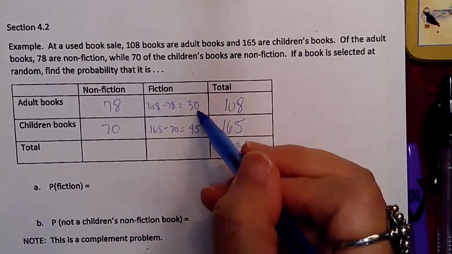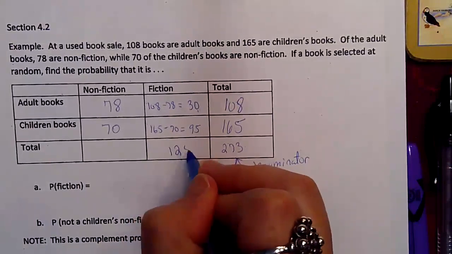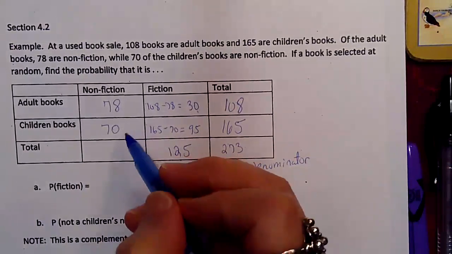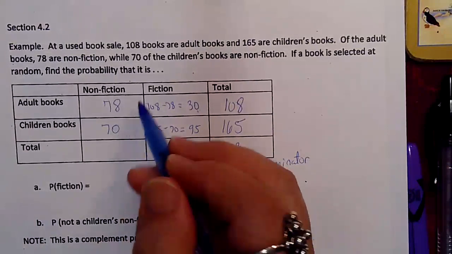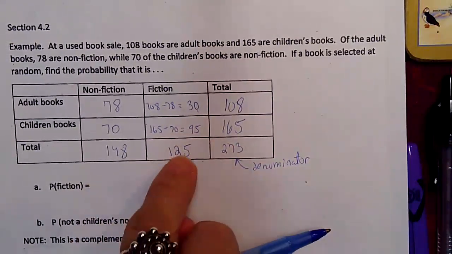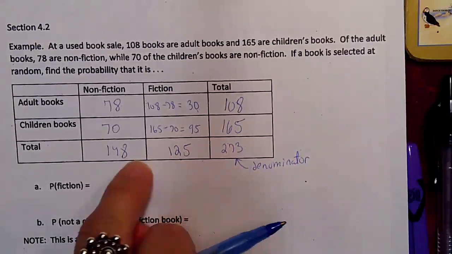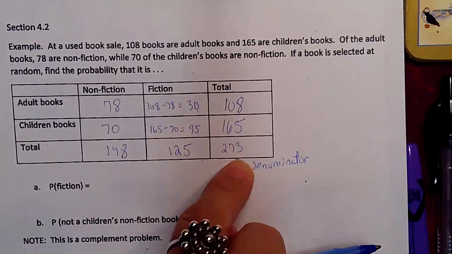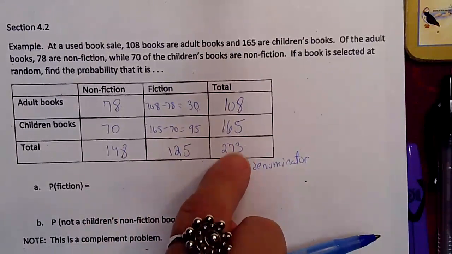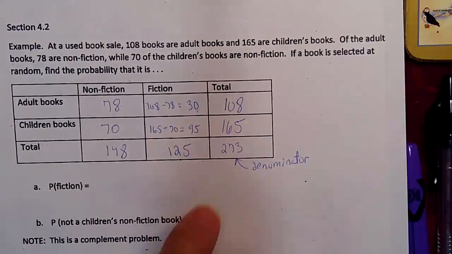And then if I add both of these up, that gives me 125. And if I add both of these up, that gives me 148. And then you should check on your calculator: if I add these up, that should give you 273. So you want to make sure that you don't have an error here. That's why you should double check those.